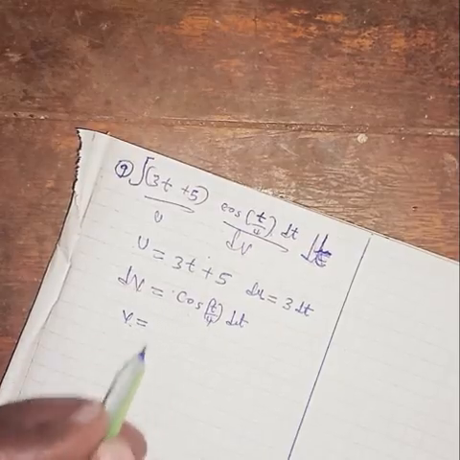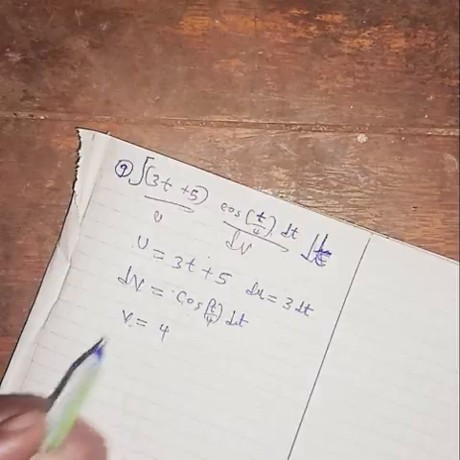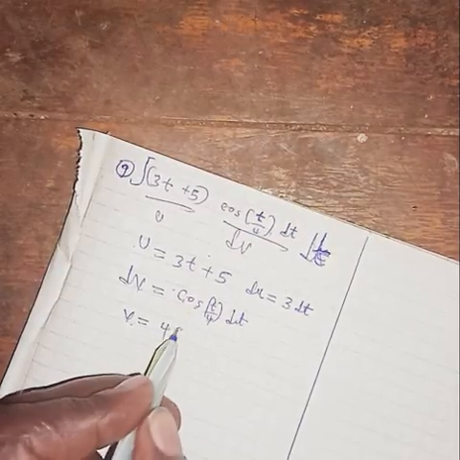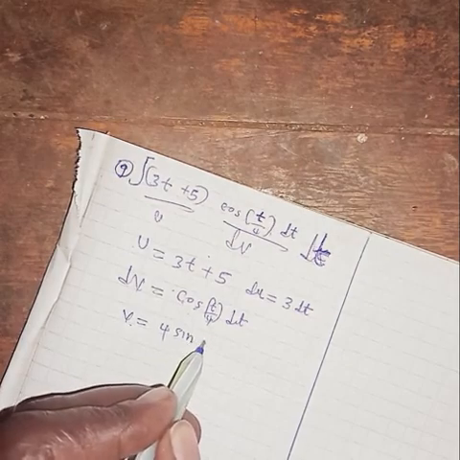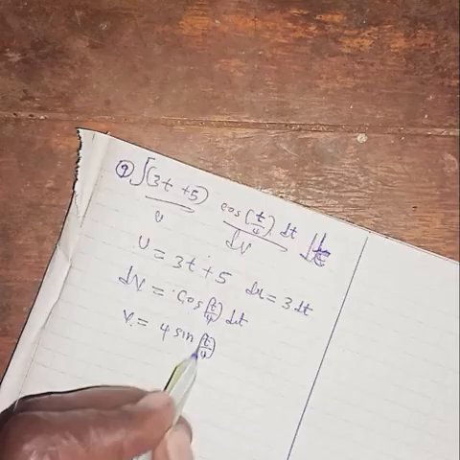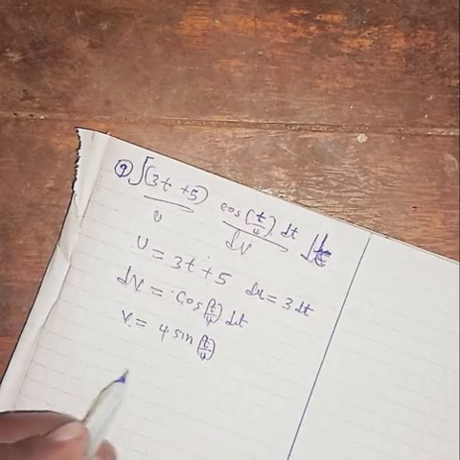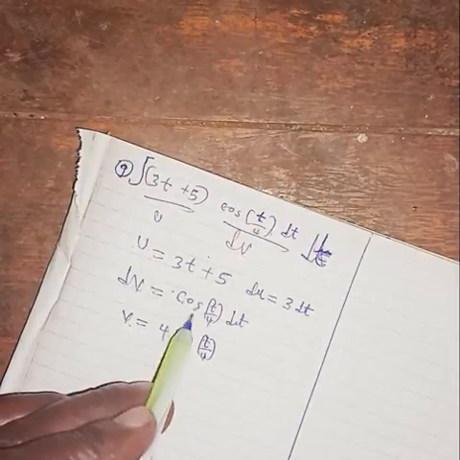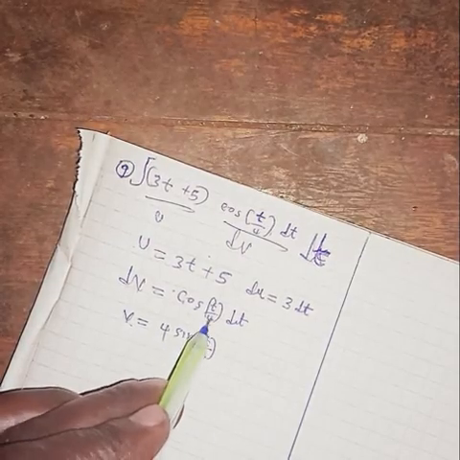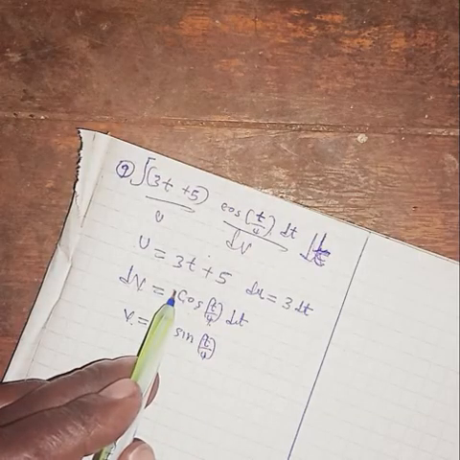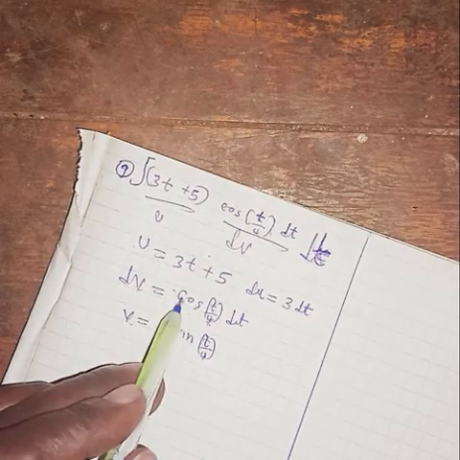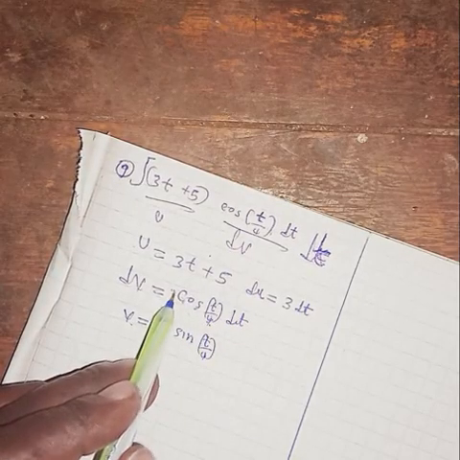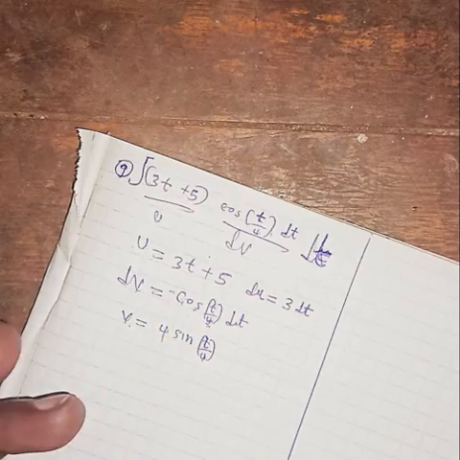You bring this 4 here and then you change the sign. What is the integral of cos? The integral of cos is sine t over 4. That is it. I hope guys you get what I've said. The integral of this, you bring this here, whether it was 5 or 3, you bring it here, then you change the sign of this one, and it's just like that.